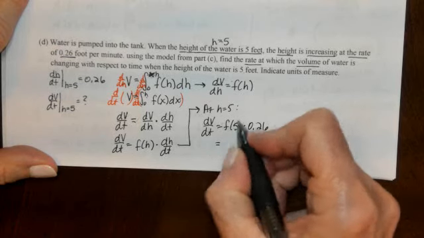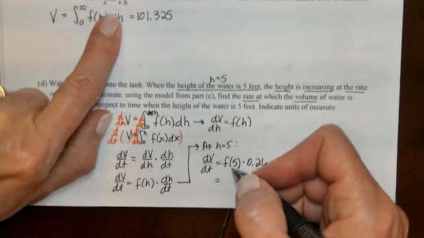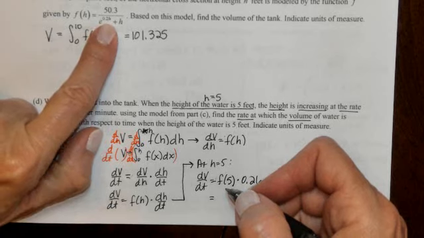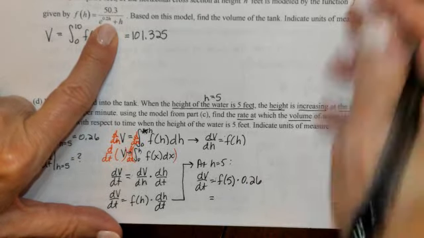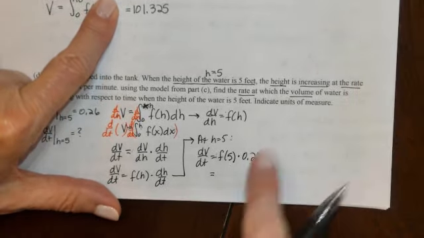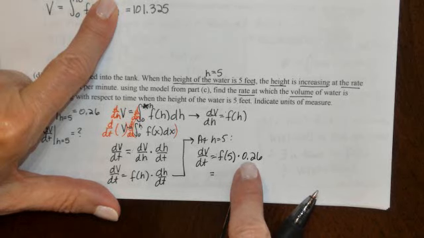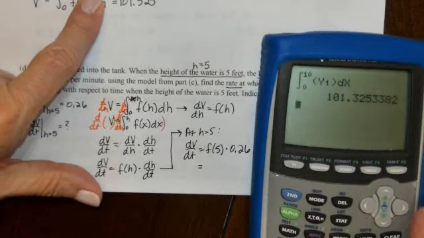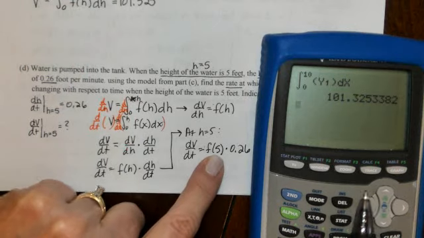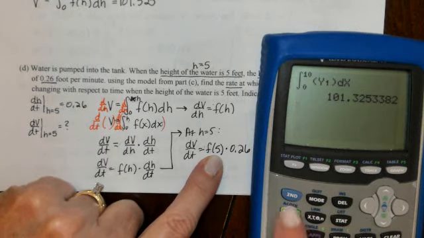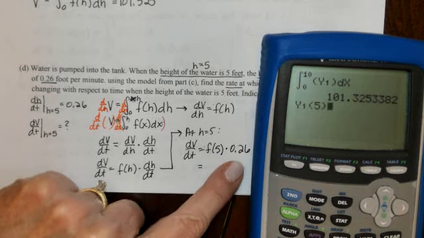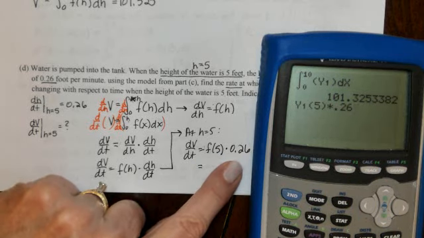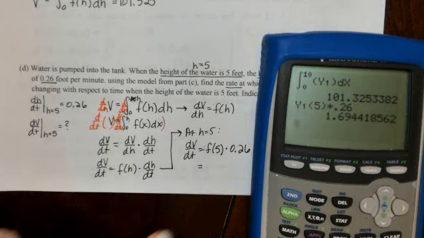And that is equal to f of 5, which I can find by just putting 5 in for h, and then I'm going to multiply that by 0.26. I have my f stored in y1, so y1 at 5 times 0.26. And that gives me my answer.